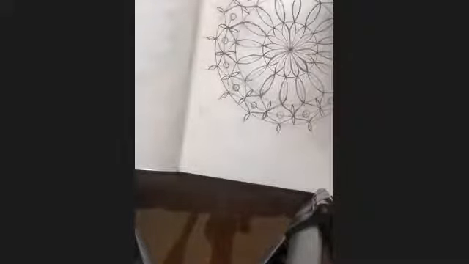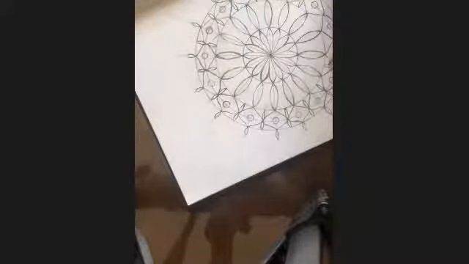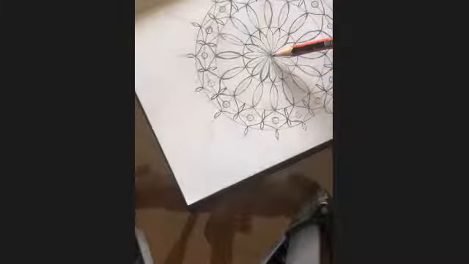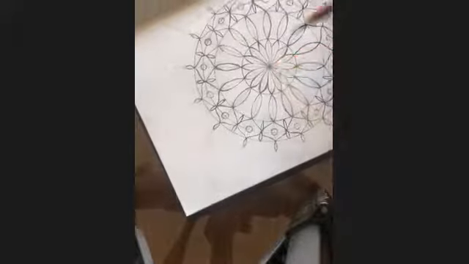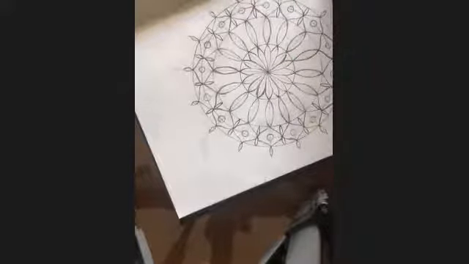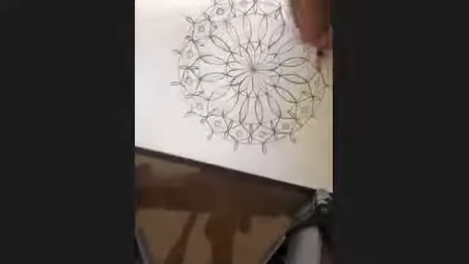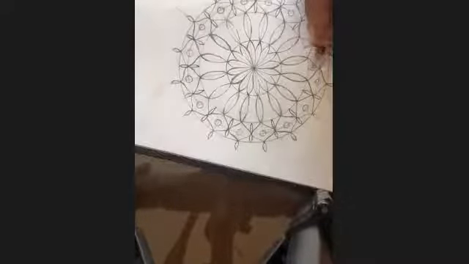The main thing in here is we're repeating the same thing around the circle. And you can see our creation started from a seed, which is in the middle. We formed a very beautiful mandala.